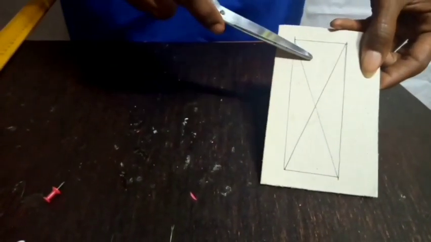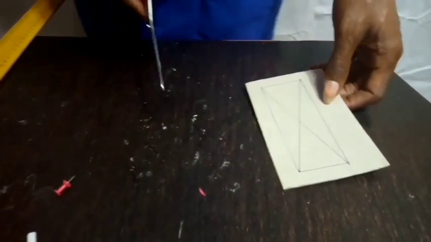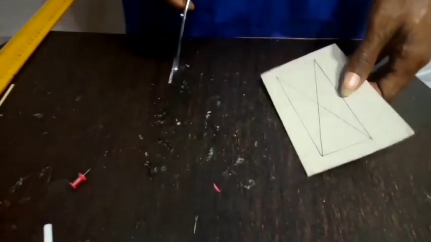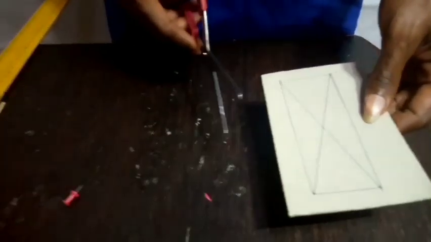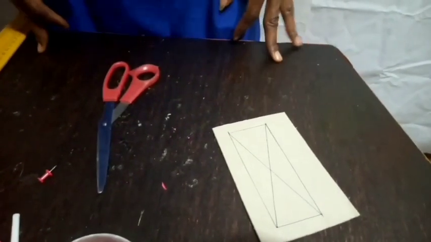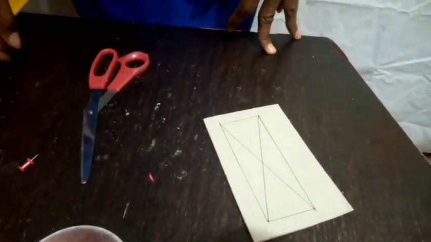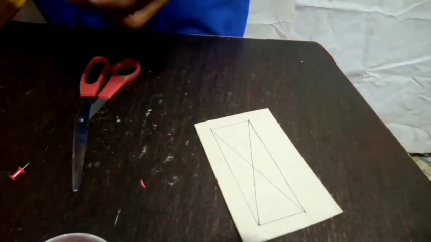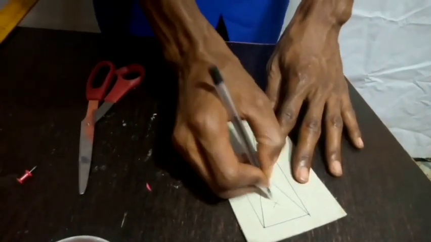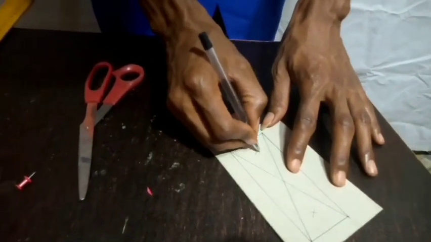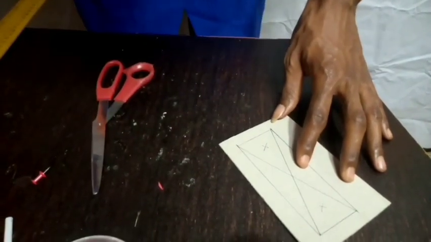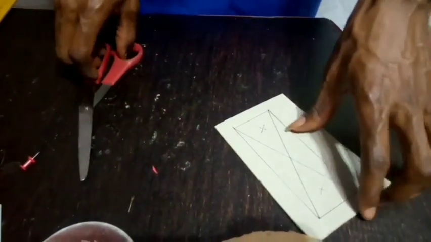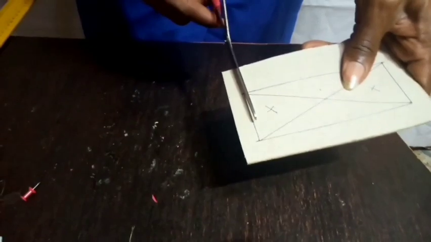Now, once we cut it out, we have two arrows. I just want to use one. You can see I already have my shape, but I'm going to just use one triangle from this very shape. I'll just mark it for you to see. I'll be using just one of it. I'm going to cut off one triangle right now. Just watch me.